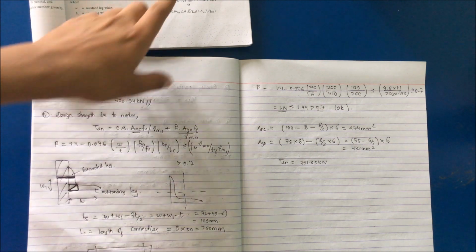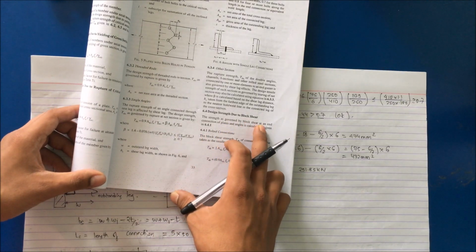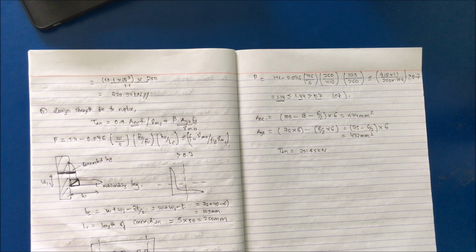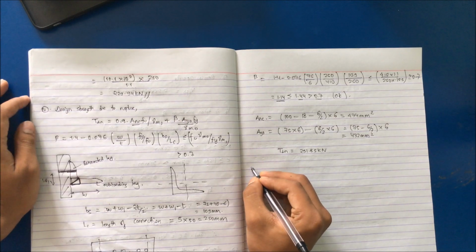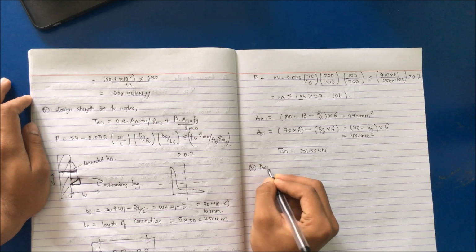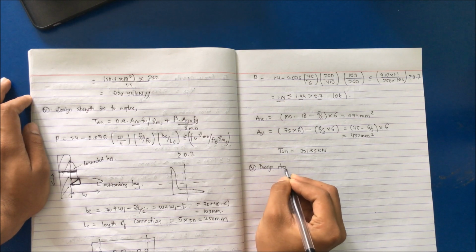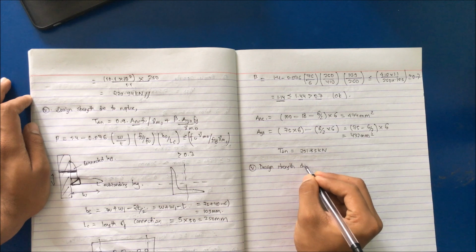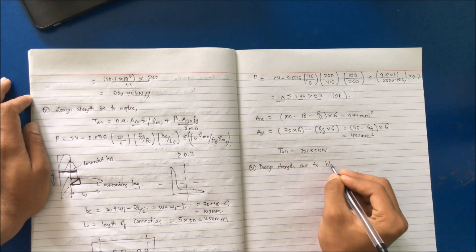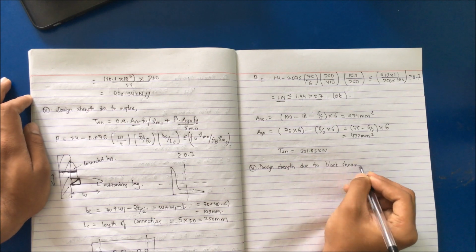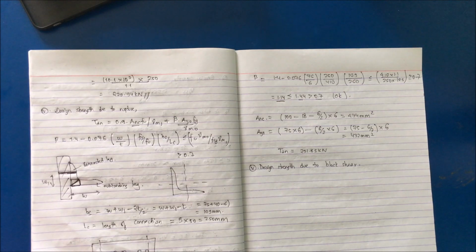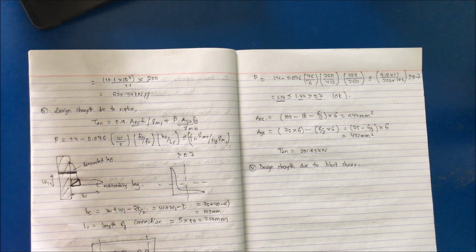Now the other is design strength due to block shear. What is block shear? It is a combination of tensile and shear failure. So step number 5, design strength due to block shear. You will get two equations there, and the minimum of these two values you have to take.